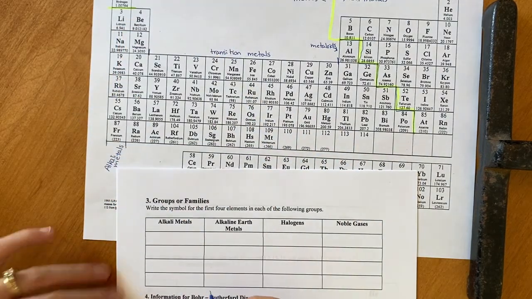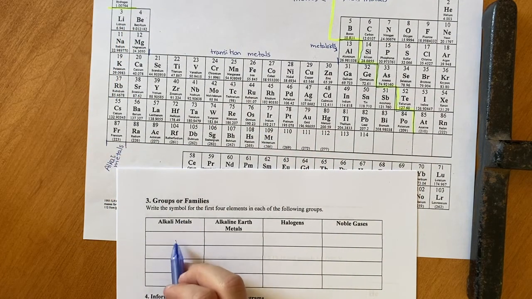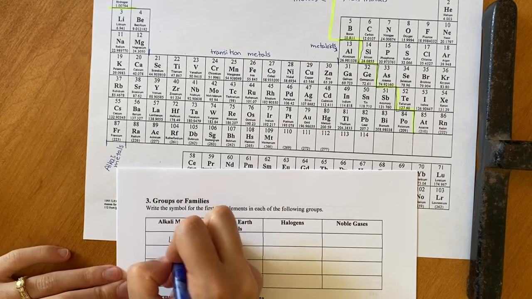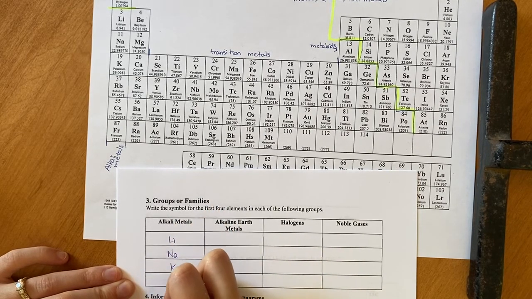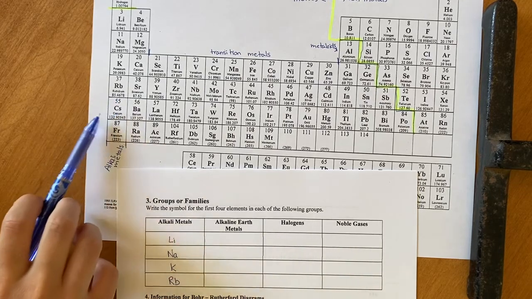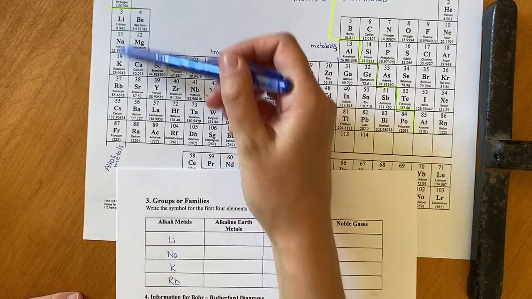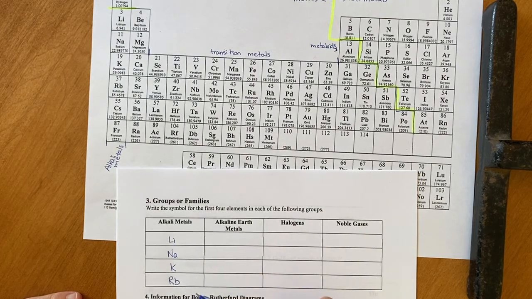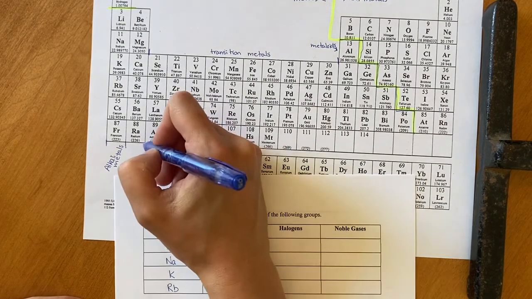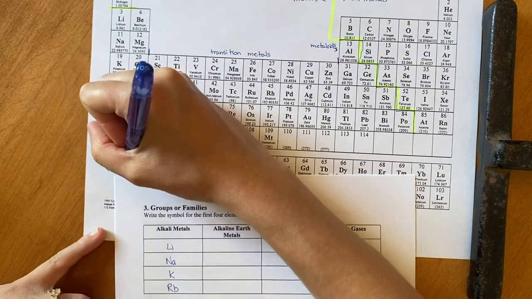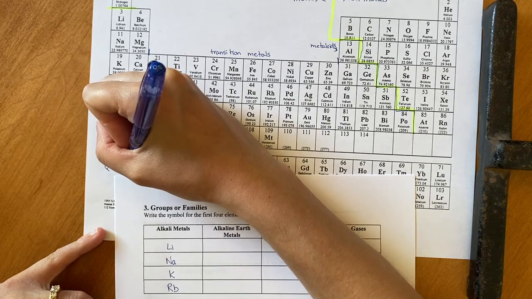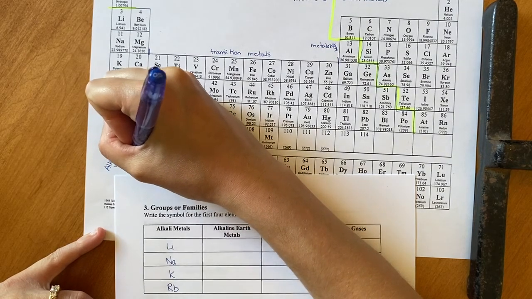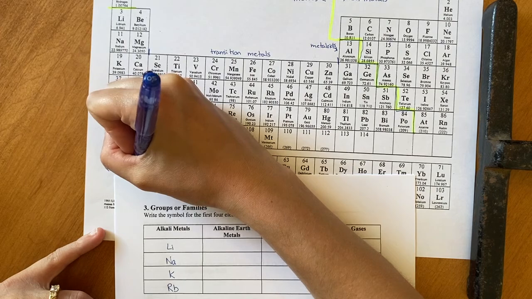The alkali metals, or group 1 metals, we can list them here. So lithium, sodium, potassium, rubidium are some examples. It goes on, cesium, francium. That whole first column are your alkali metals. Then your alkaline earth metals is group number 2. So next column over are your alkaline earth metals. You want to label that.